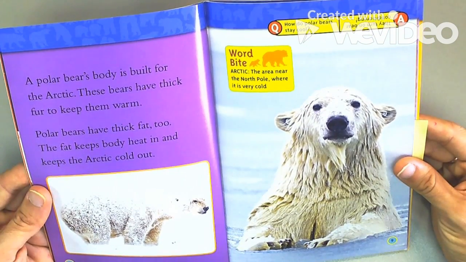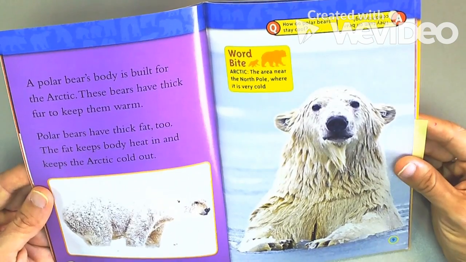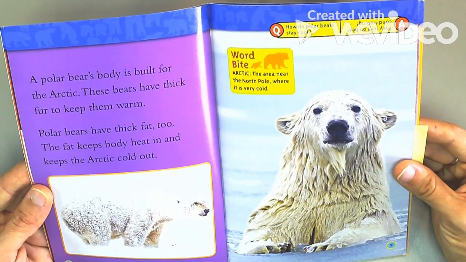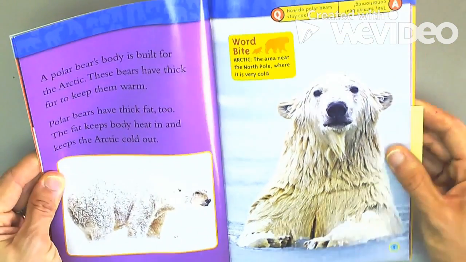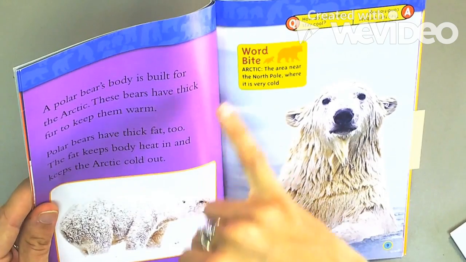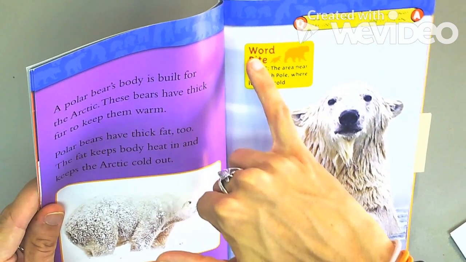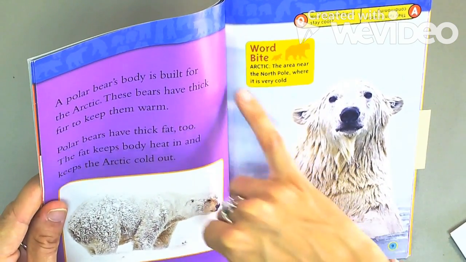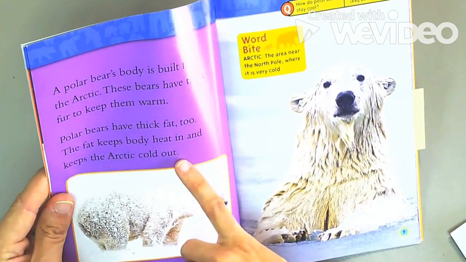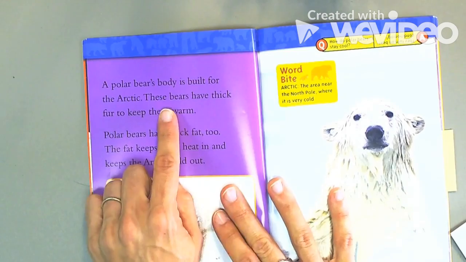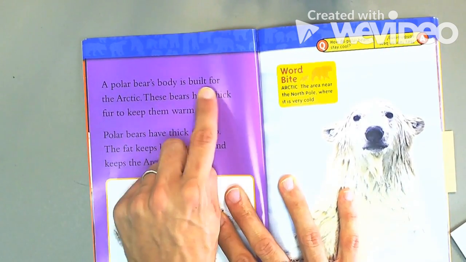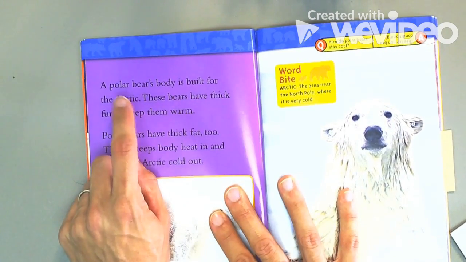I'll just give you a second to look at this page, see if you notice anything. You may notice that here there's a little pop out that says word bite. So Laura Marsh, when she uses an expert word about polar bears in her writing, so let's see, a polar bear's body is built for the Arctic.